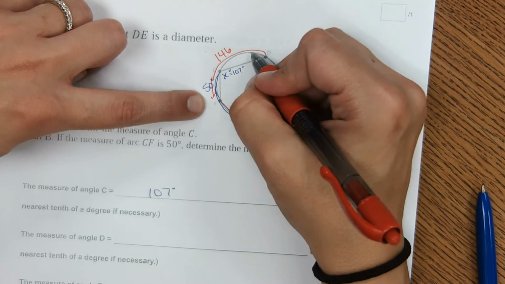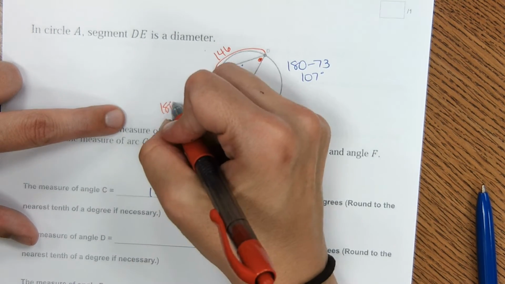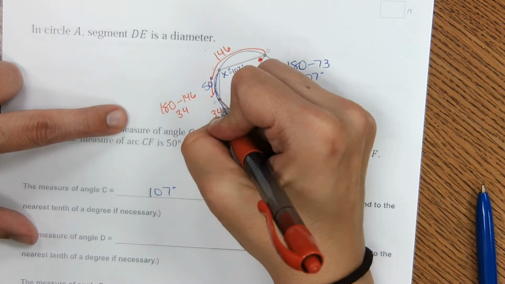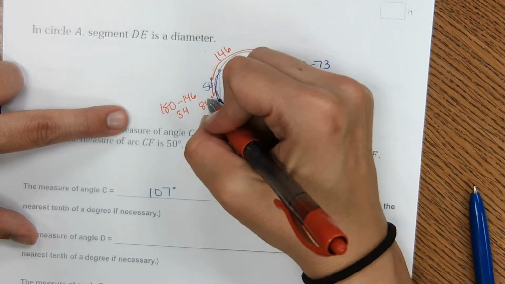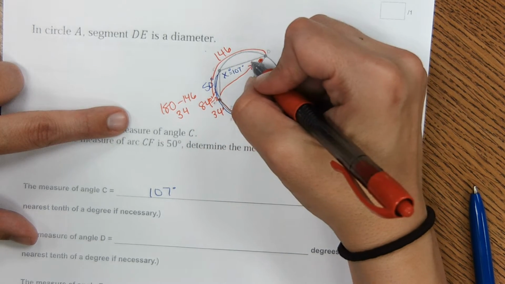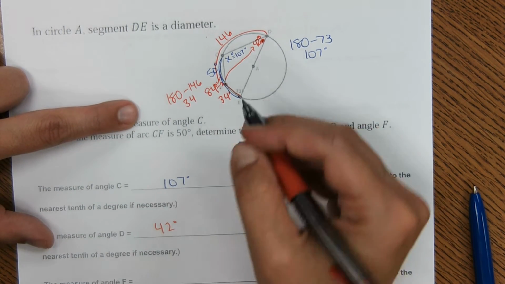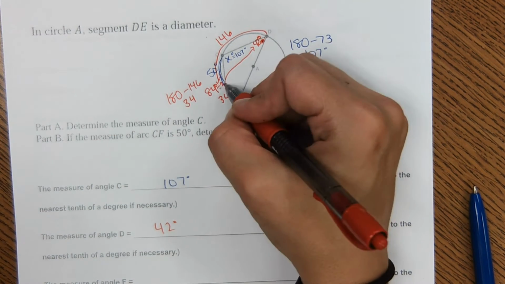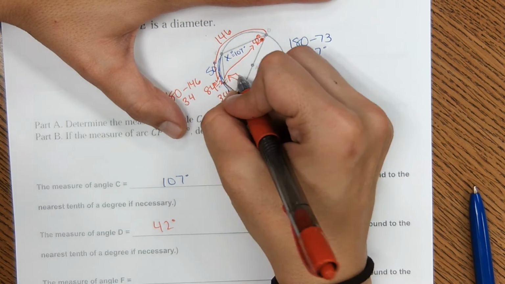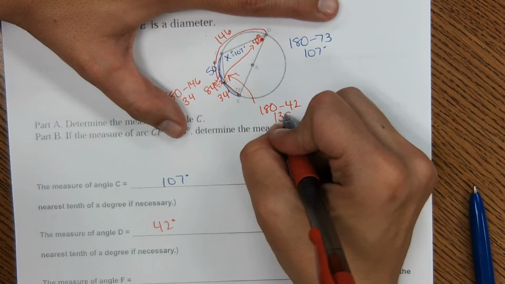Then this is a diameter, so all the way around to E would be 180. So 180 minus 146 would give us 34, and that's this part. So now 50 plus 34 would be 84 degrees, and we can divide that by 2 to get this angle. So this would be 42 degrees. So that angle, 42 degrees for D, and then with the quadrilateral, opposite angles are supplementary. So for this last angle F, we can do 180 minus 42 to find that one, and it would be 138 degrees.